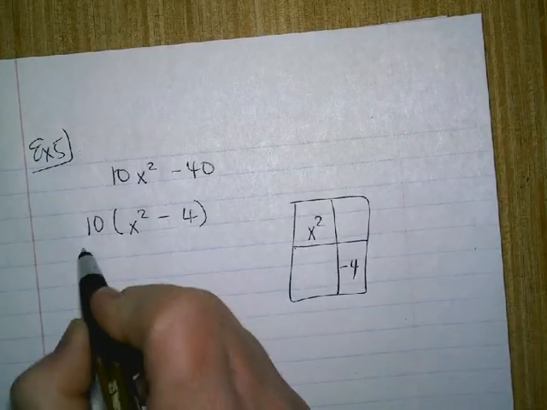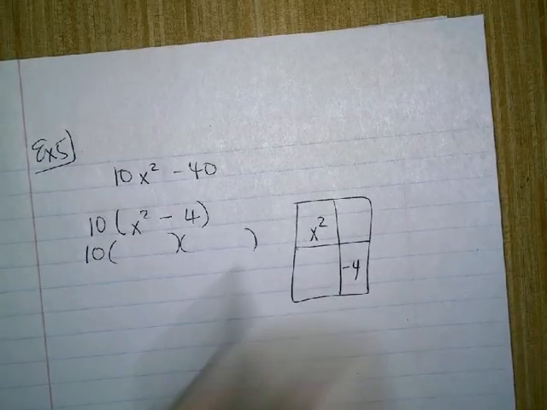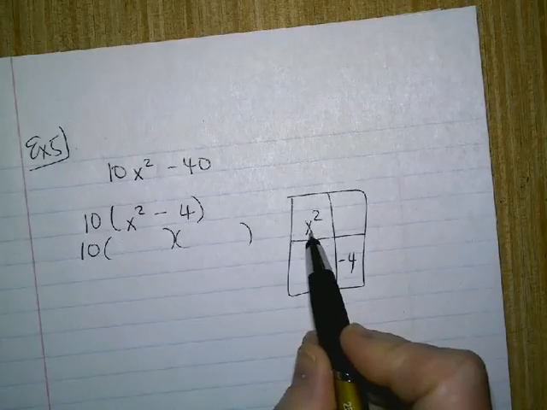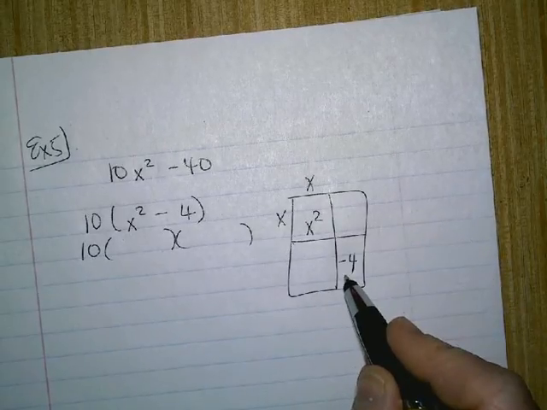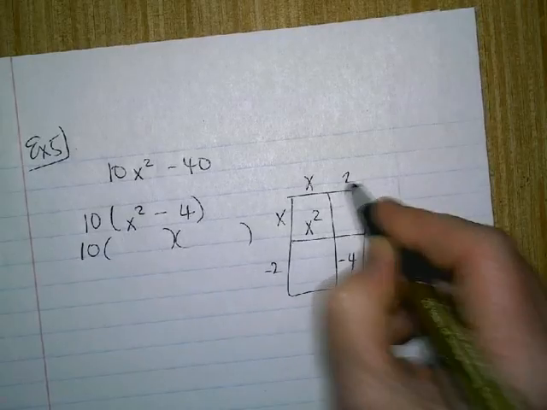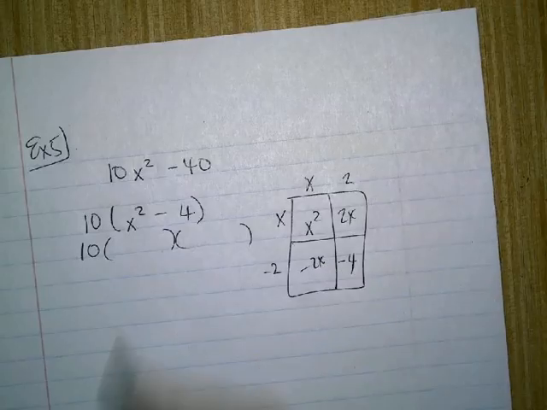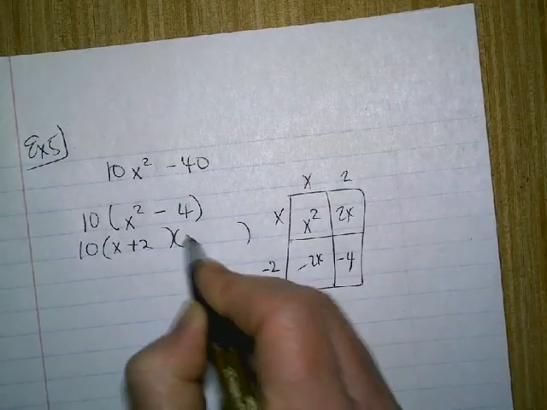We're going to have the 10, and then we're going to have this part. What are the factors of x squared? What factors of negative 4 do you think I should use? So I get x plus 2 times x minus 2.